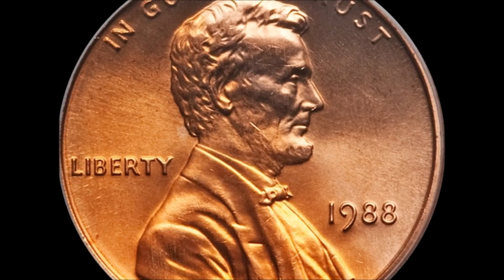Okay, coins are very straightforward when it comes to the grading scale. The grading scale goes from Poor 1 all the way up to Mint State 70, or MS 70, which is conceived as a perfect coin. It's not going to have any marks, no die weakness, no weak strikes, nothing out of the ordinary. It is perfect in every way.